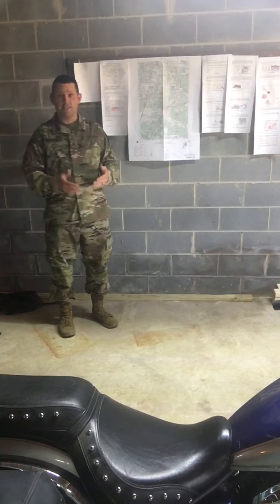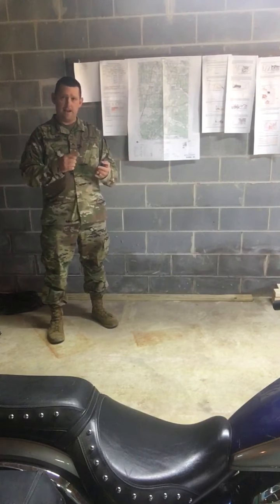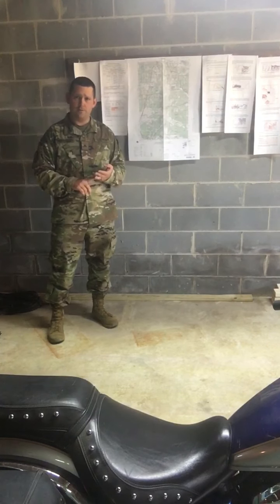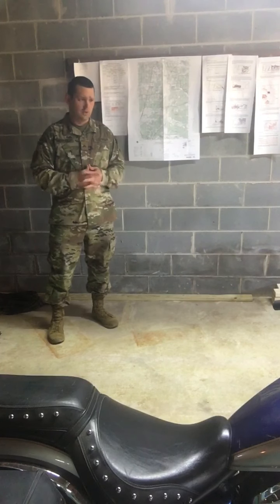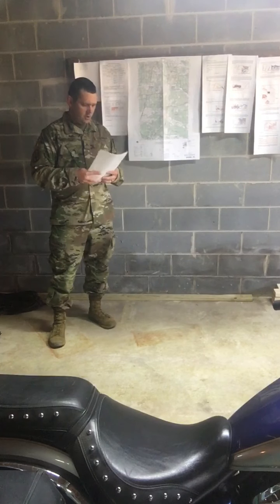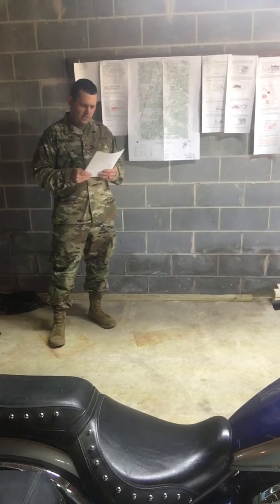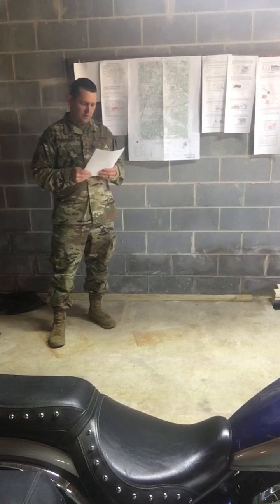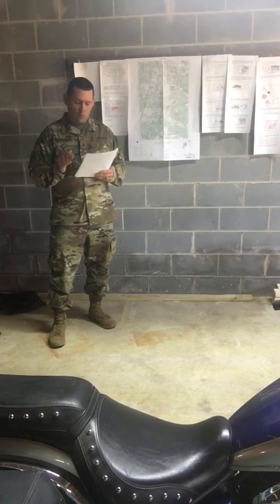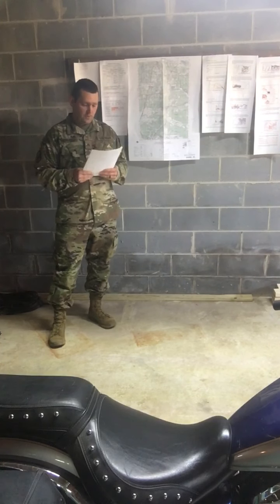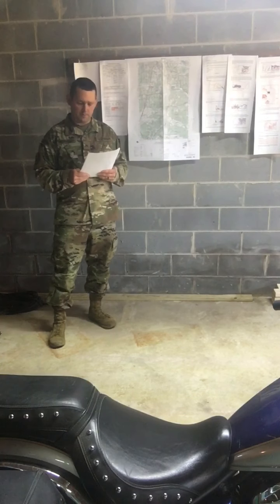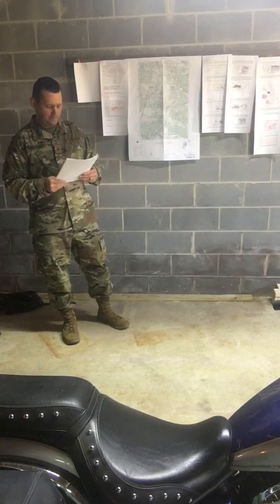All right, our task today is going to be identifying the 5 major, 3 minor, and 2 supplementary features on a military map. Our conditions: you are a member of a squad or team in a field environment and have been directed to identify the terrain features on a military map. You have been given a 1 to 50,000 scale military map. The standard is identify the 5 major, 3 minor, and 2 supplementary terrain features on a military map.